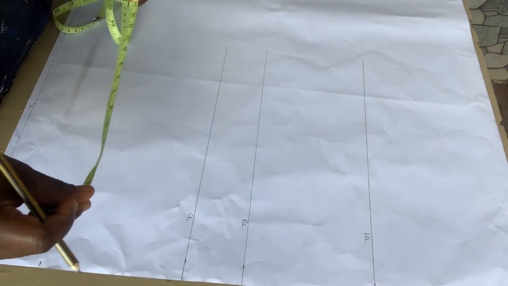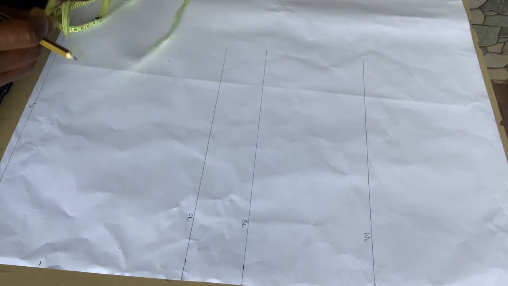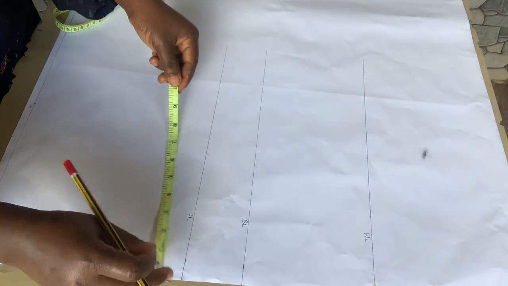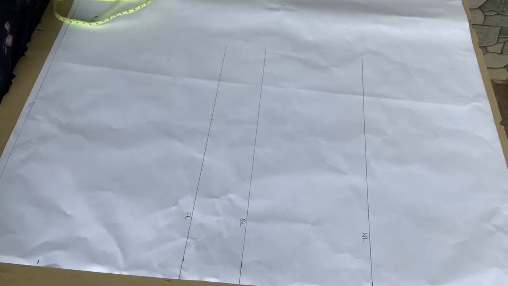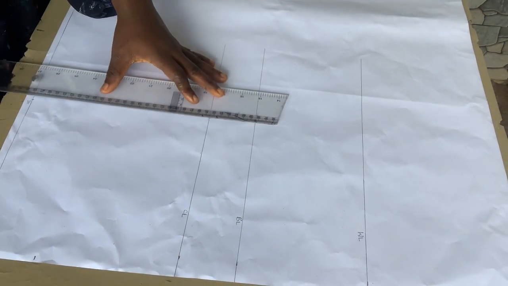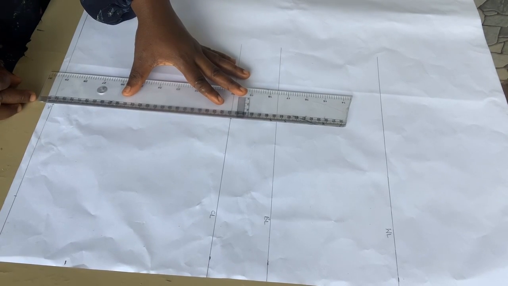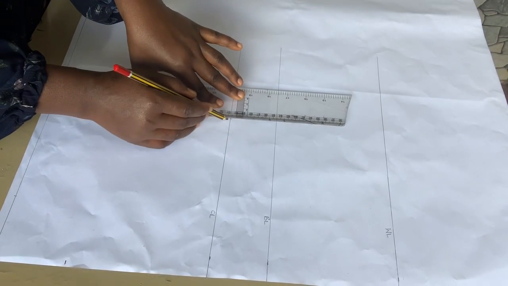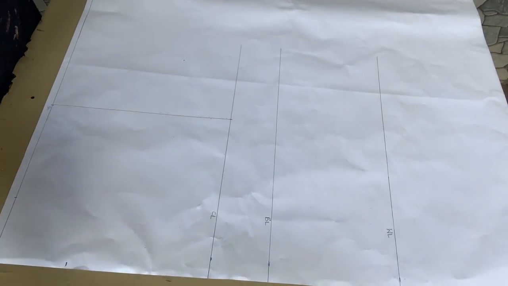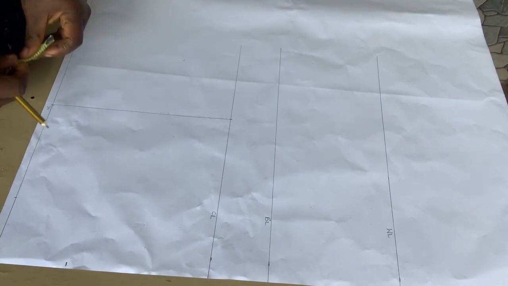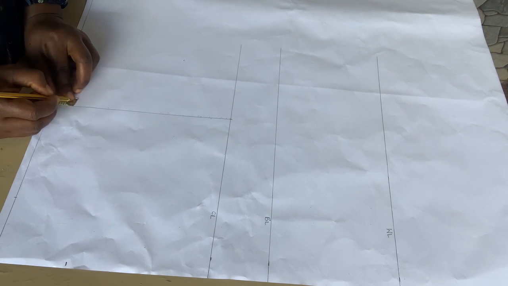Okay, so the first thing I'm going to do is on my chest line, I'm going to measure the shoulder measurement I used, which is 8.5. Then I'm going to draw a straight line like so across. Okay, so the next thing I'm going to do is to come down from the shoulder line by 1 inch.